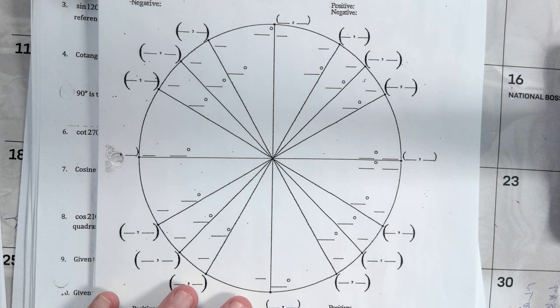I'll put that down. We're going to talk about the unit circle now again. You ready? Here we go.